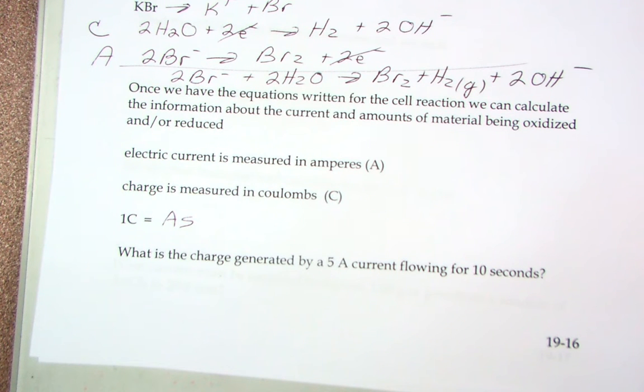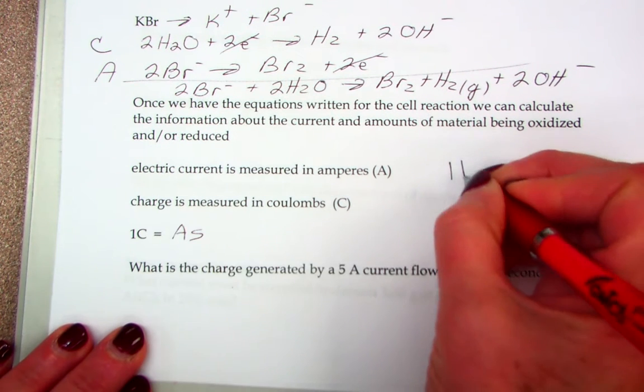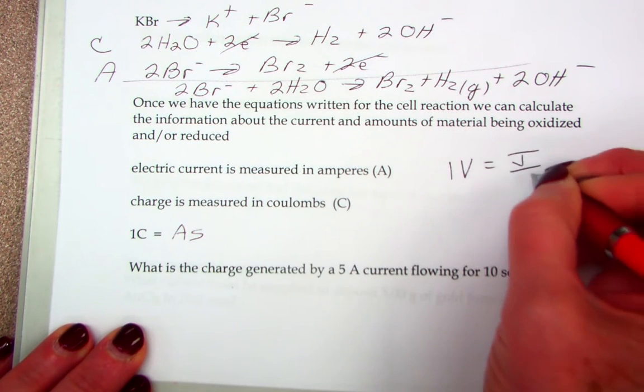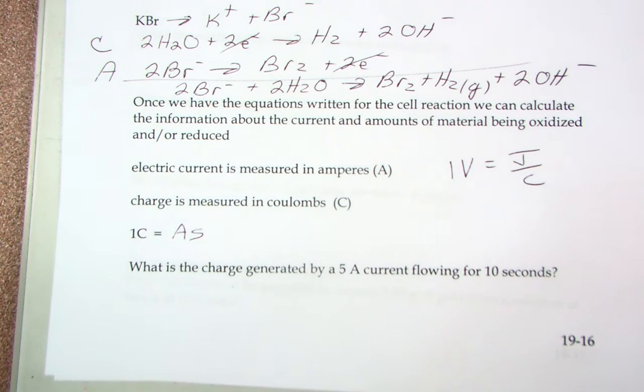These are the definitions you have to remember. And remember, 1 volt is a joule per coulomb. So we can calculate the amperage, the charge, and how much material is being produced, and those are things we're going to look at in the next couple pages of the notes.